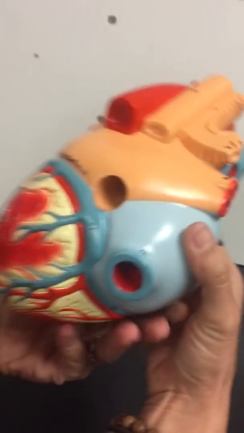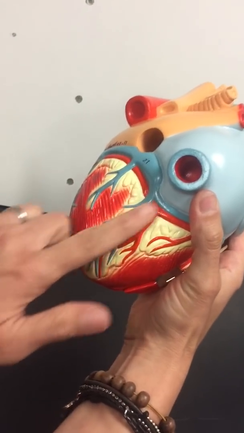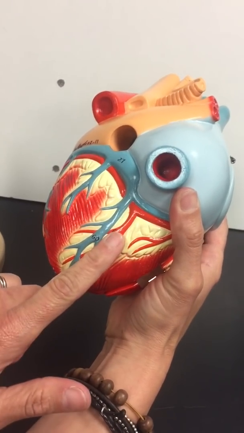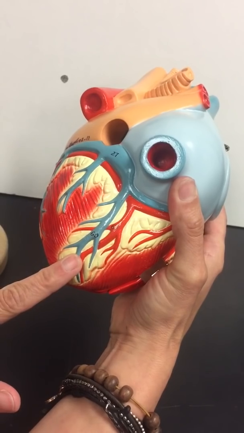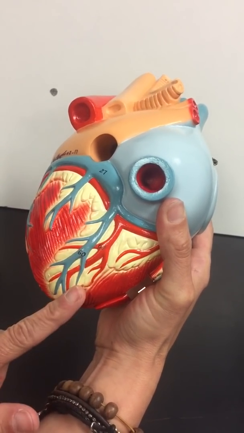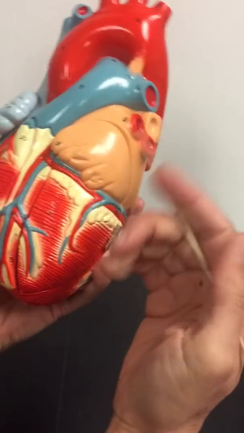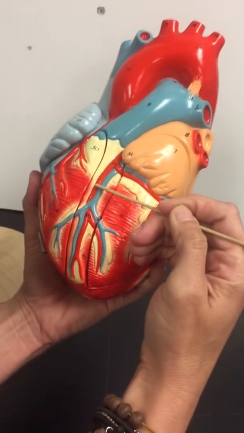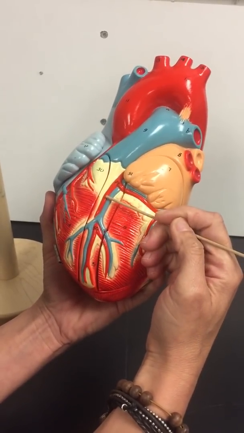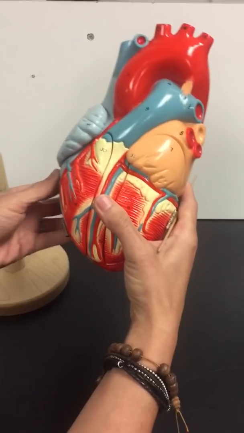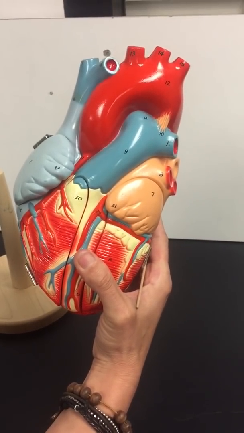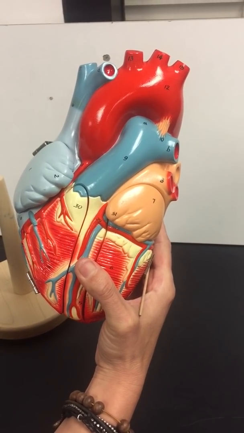And then in the back here, number 60, sitting in the same sulcus as the posterior interventricular artery, is the middle cardiac vein. So middle cardiac vein and posterior interventricular artery both sit in the posterior interventricular sulcus, whereas the great cardiac vein and the anterior interventricular artery sit in the anterior interventricular sulcus. And that is pretty much all the structures you have to know.